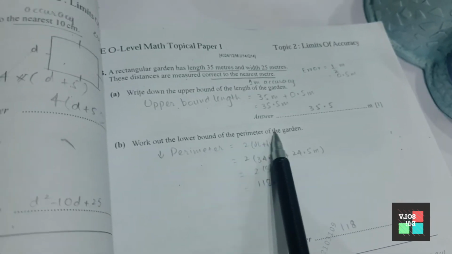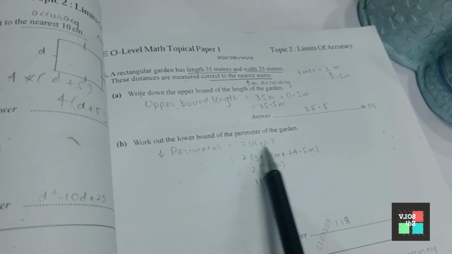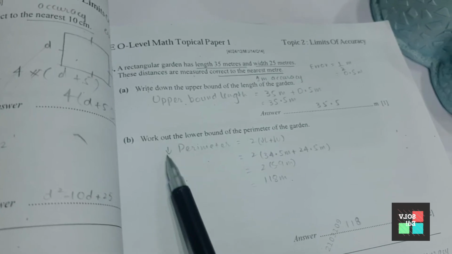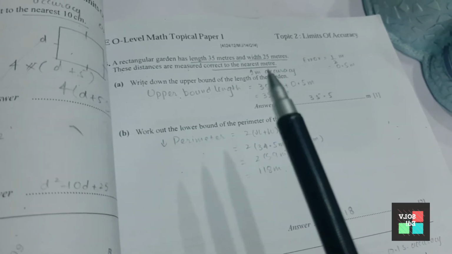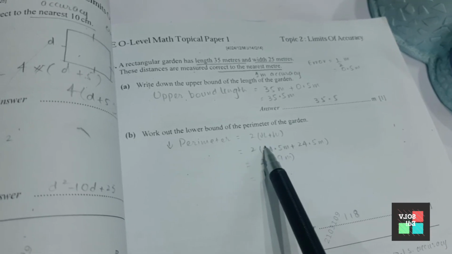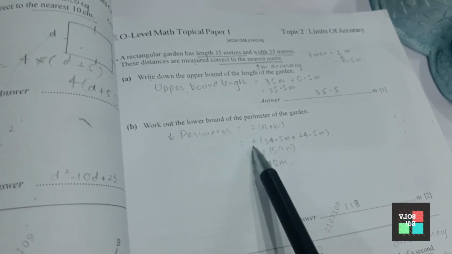Work out the lower bound perimeter of the garden. Perimeter is 2 lengths plus 2 widths, or 2 parentheses length plus width. And in order to calculate a lower bound perimeter, we can calculate the lower bound length and width. After doing that, we can multiply it by 2 and get our answer as 118.